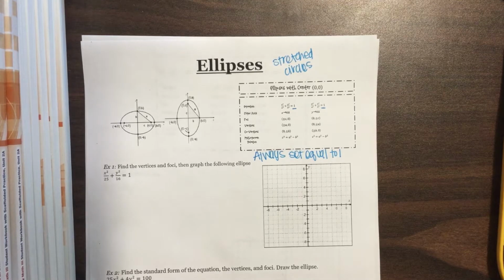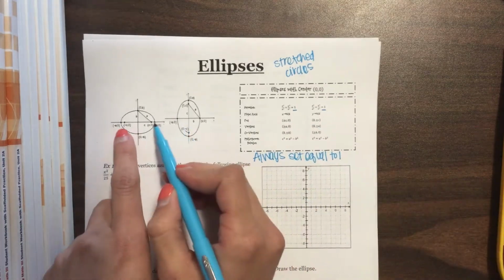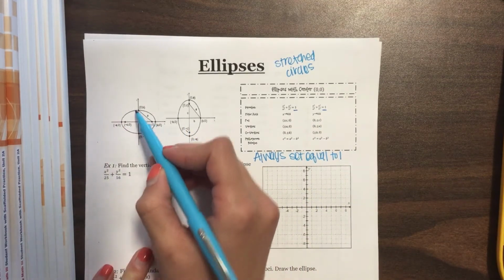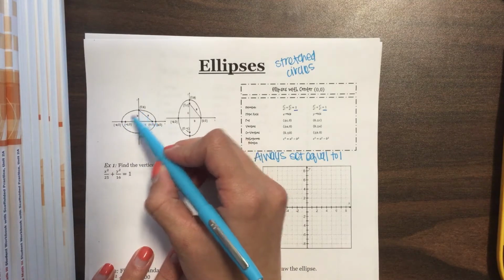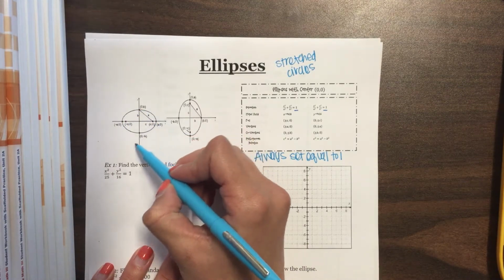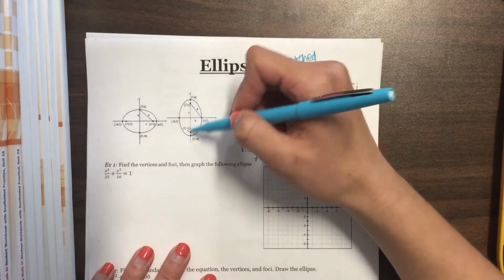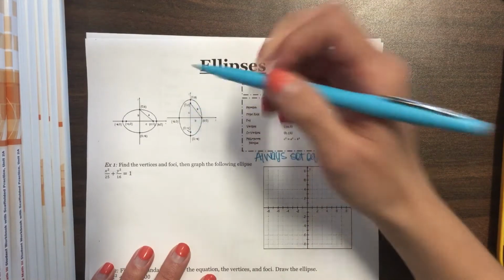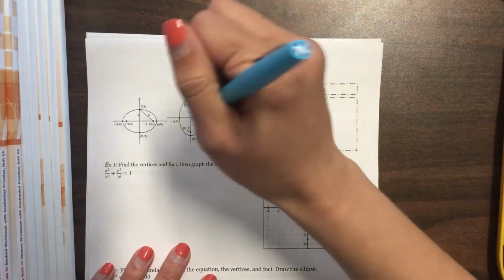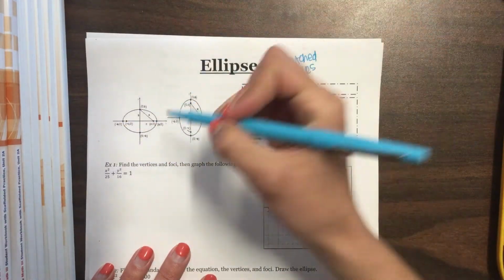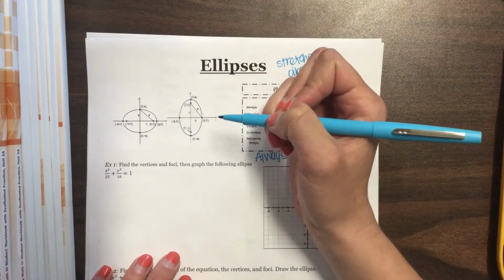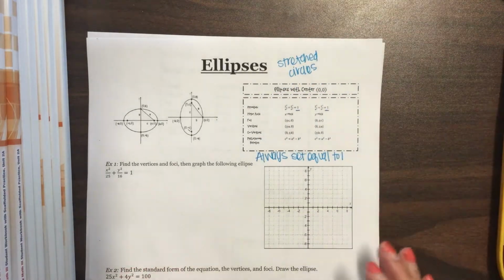And then they also have these things called foci. So a foci, so it's focus. Foci is focus plural because focuses sound silly. So the foci are these dots right here. And basically, if we were to attach a string to both those dots and pull that string all the way around, that would create this ellipse. Like if we were to put nails into there and then attach a string and pull that string tight and go all the way around, it would create this ellipse right there. Okay, so that's what the foci are.